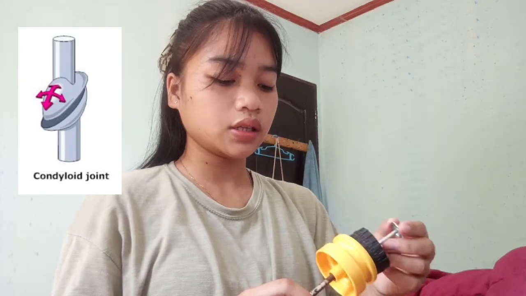It consists of an oval-shaped end of one bone fitting into a similarly oval-shaped hollow of another bone. This is also sometimes called an ellipsoidal joint. This type of joint allows angular movement along two axes, as seen in the joints of the wrist or fingers, which can move both side to side and up and down. So here is my example of condyloid joint.